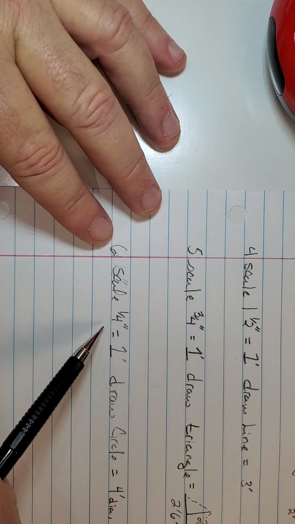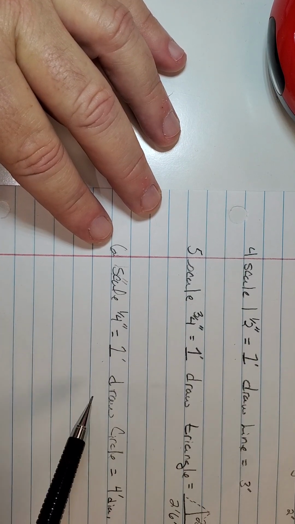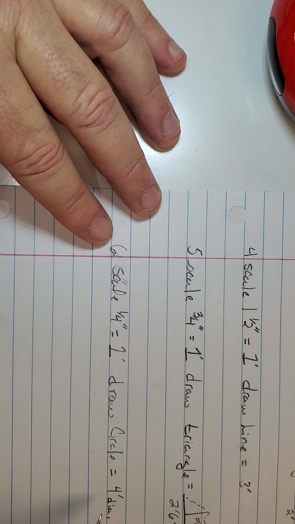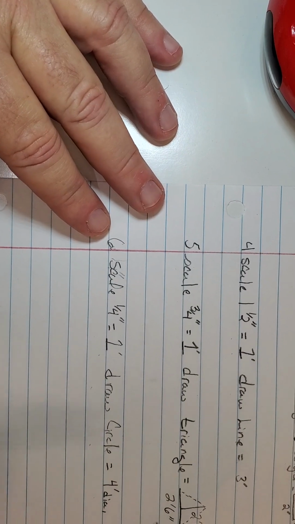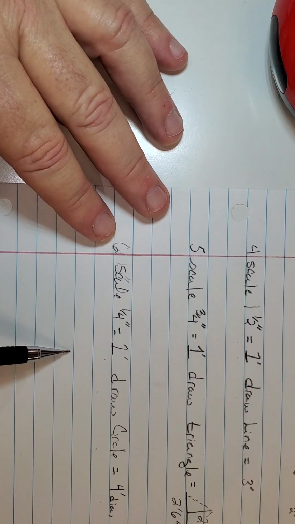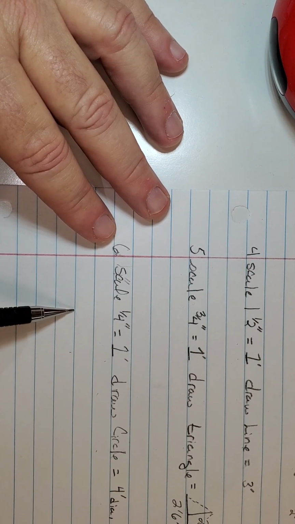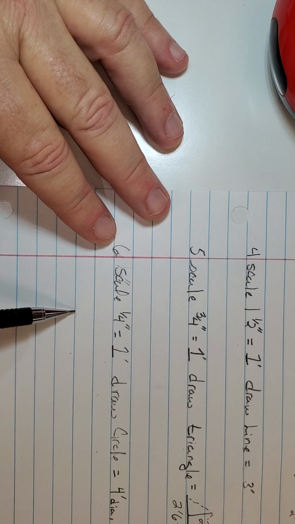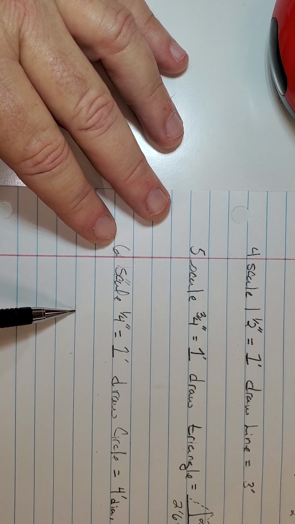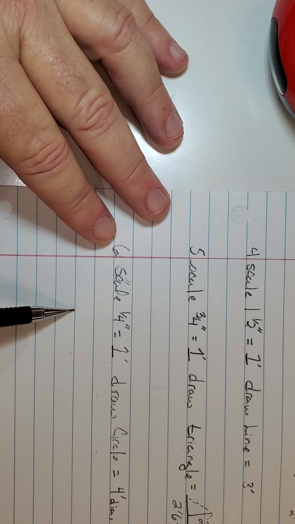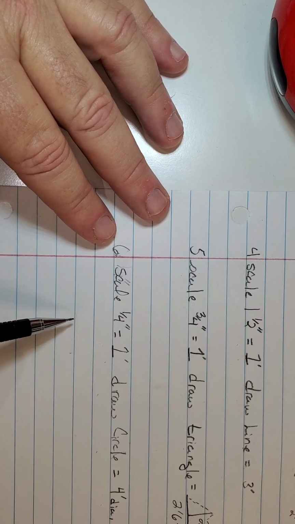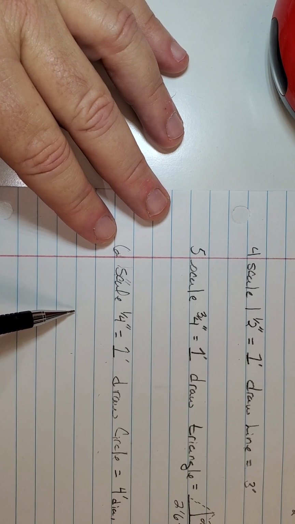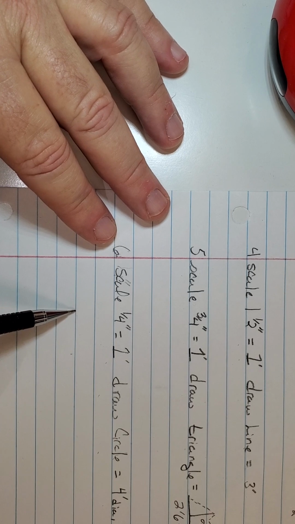Okay, scale 1/4 inch equals 1 foot. Draw a circle 4 feet in diameter. So using the 1/4 inch scale. So what I would do is I would measure 4 feet horizontally. I would mark the center of that line, that 4 foot line, while I still have the scale down on the table or on the paper. And then I would rotate the scale to where it's vertical. Situate the scale where it is positioned right over the line at the 2 foot mark.